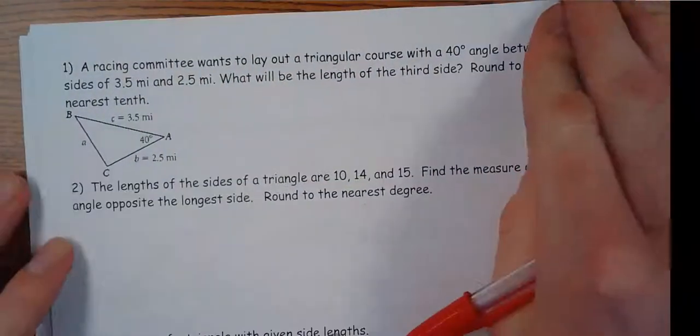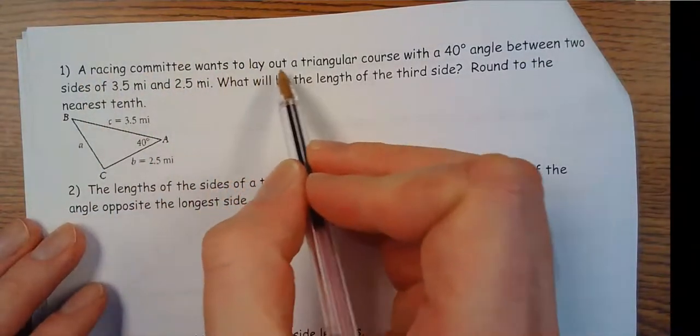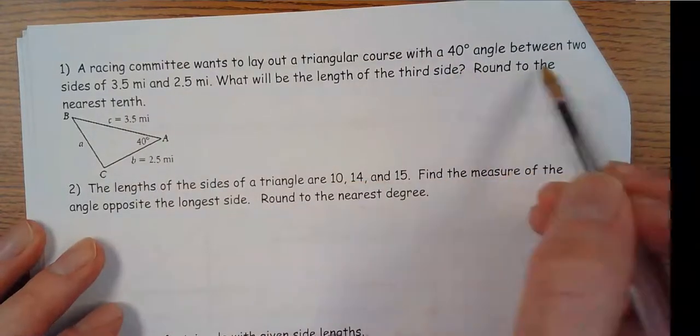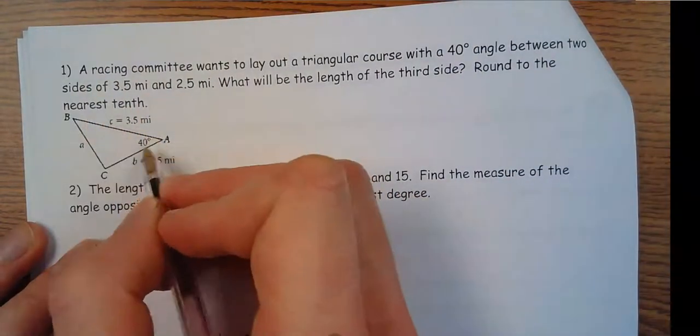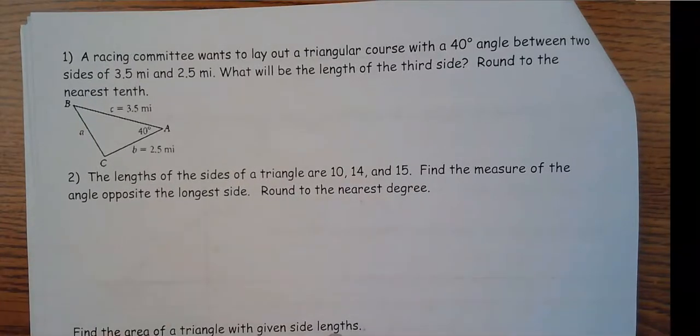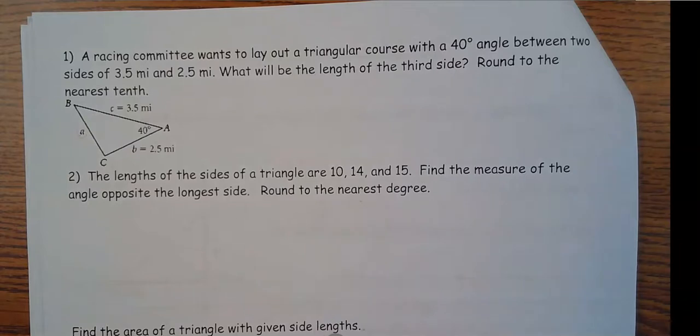Here's a picture: a racing committee wants to lay out a triangular course. This side is 3.5, that's 2.5, and we want the length of the third side. If I'm trying to find a, I couldn't use law of sines because I don't have any pairs of angles and opposite sides. I don't know them, so the law of sines is out. I'm stuck with law of cosines.